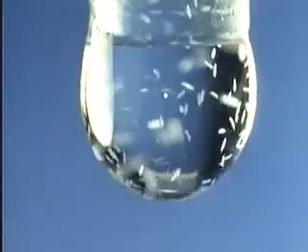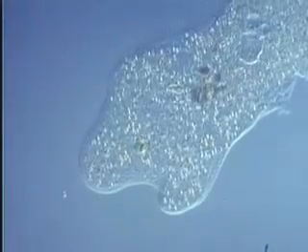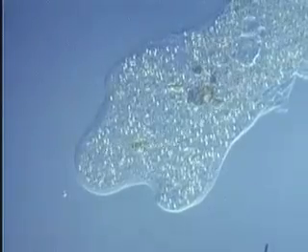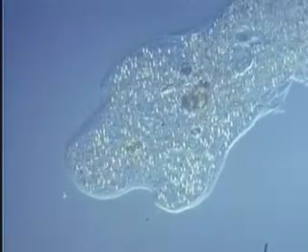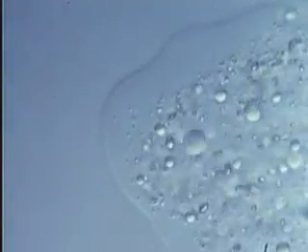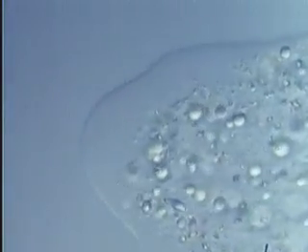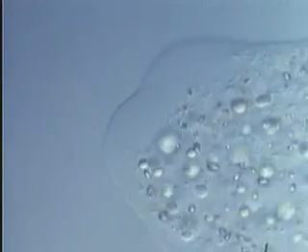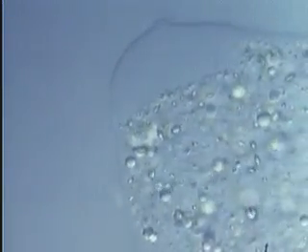Cells, whether in an animal's body or living independently, are surrounded by a watery environment. What keeps a cell's contents, which is mostly water, from escaping into its surroundings is a clear envelope called the plasma membrane. The membrane itself is too thin to be seen with a light microscope. What we are actually seeing is the boundary between the cell's cytoplasm and the surrounding fluid.